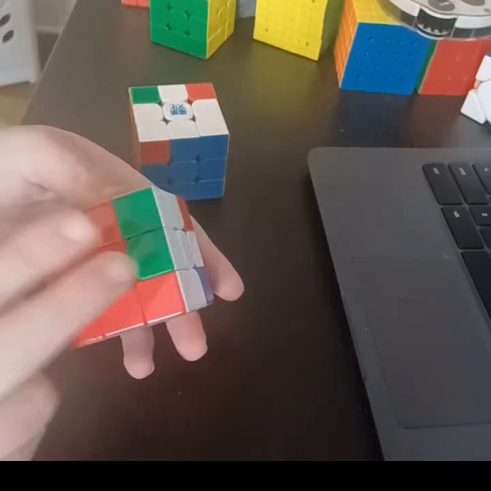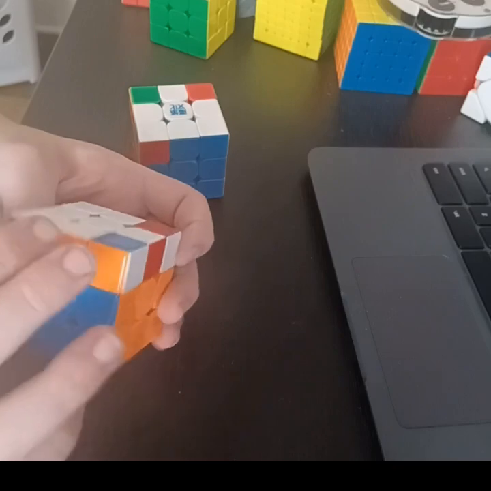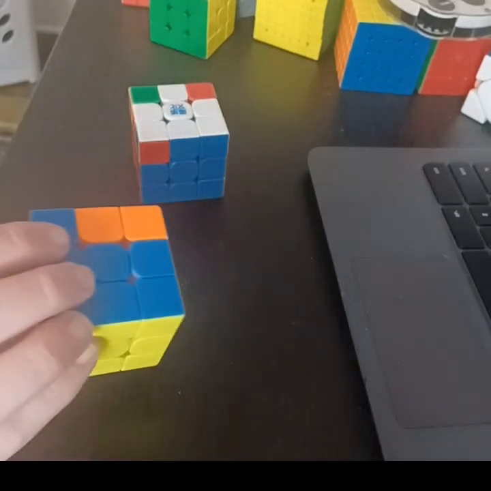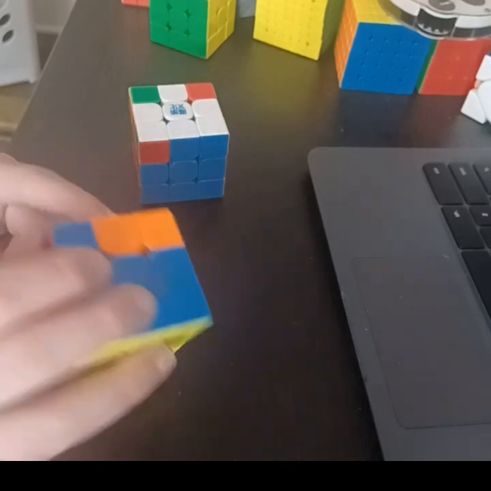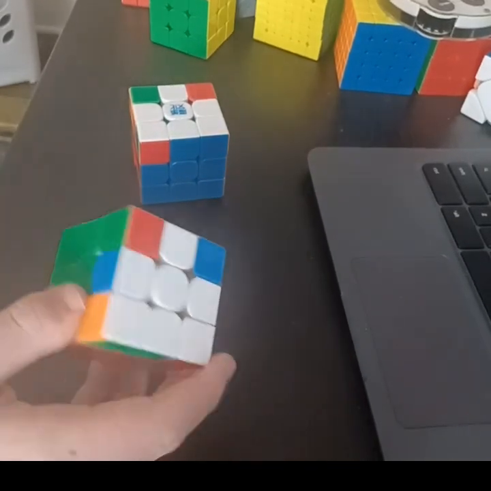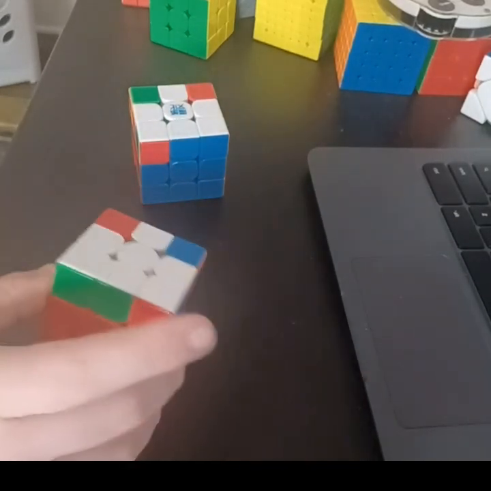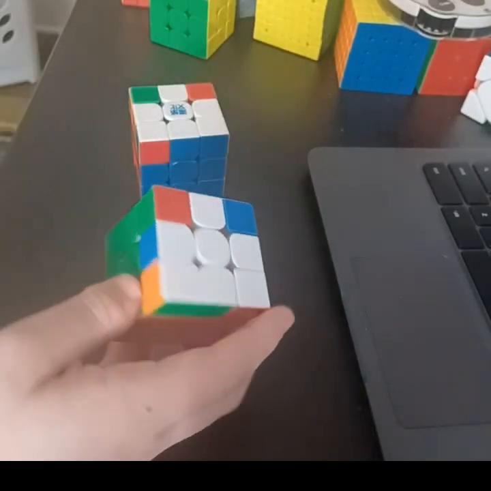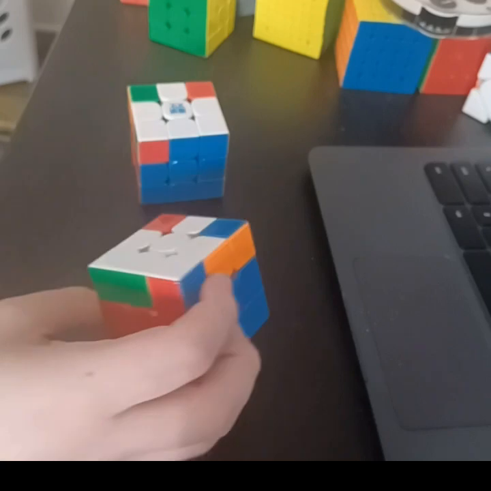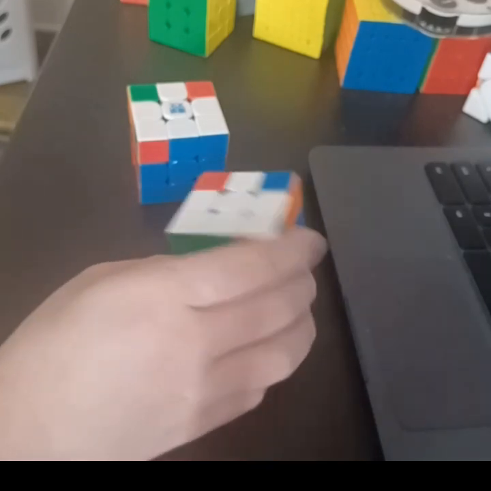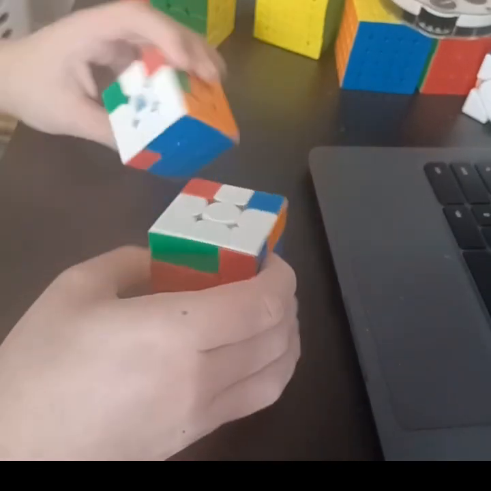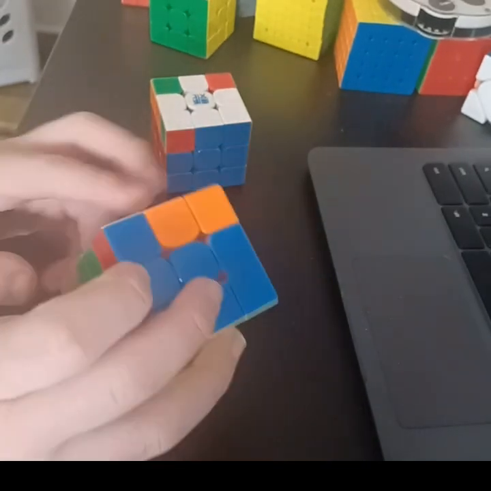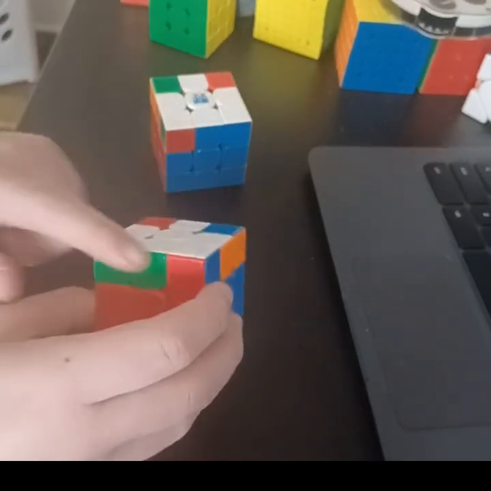And for this case, we have the bar over here, and then we have these two pieces over here. It's kind of annoying for this case because you sometimes have to look back. But you kind of have to recognize this.